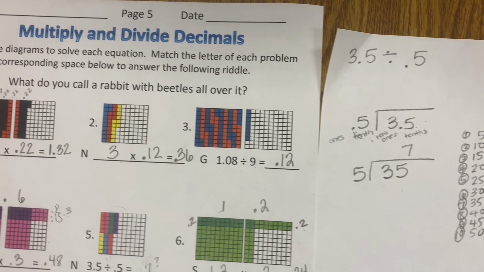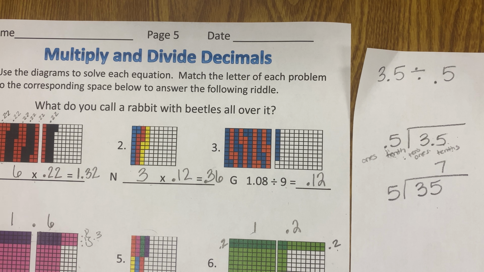That's it for multiplying and dividing decimals. Please feel free to go through and review this as many times as you need to complete your assignment.